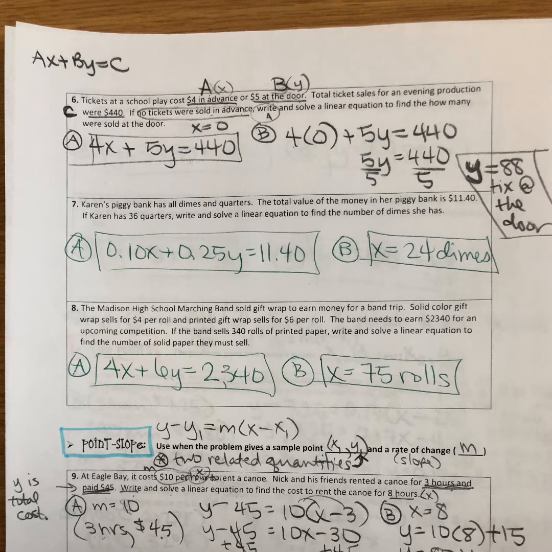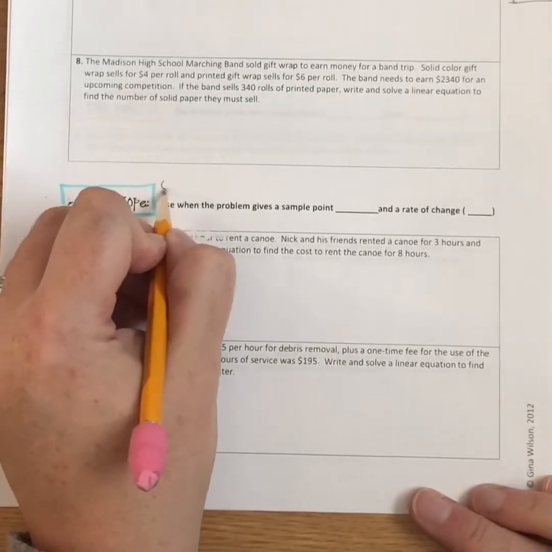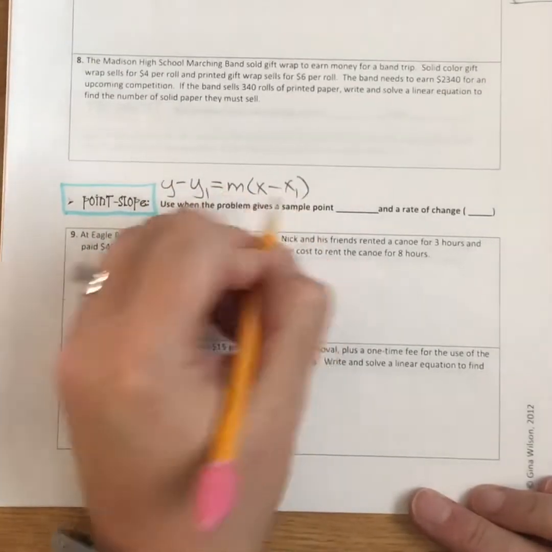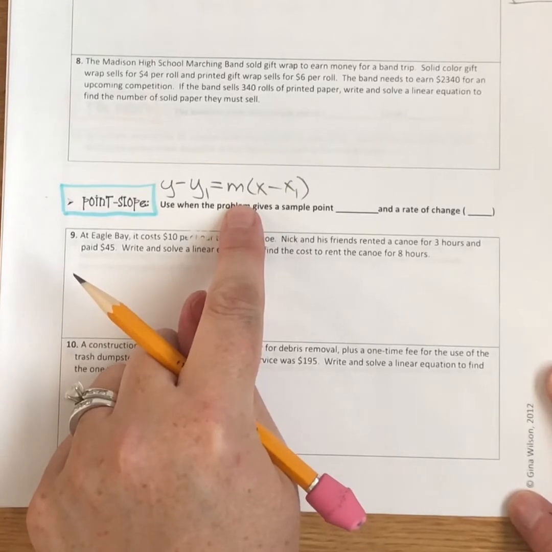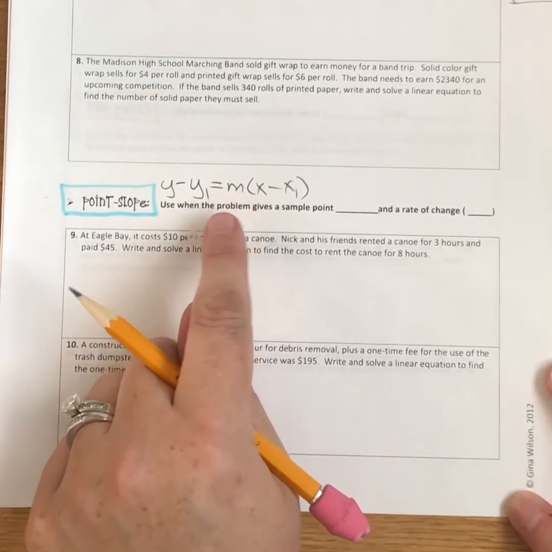Word problems. Well, first of all, the point slope formula is y minus y1 equals m times x minus x1. And that was for the previous notes that we did and homework 4.5 and 4.6.